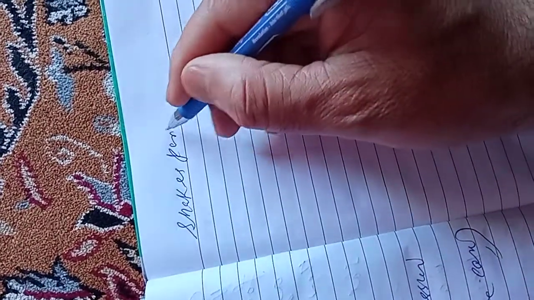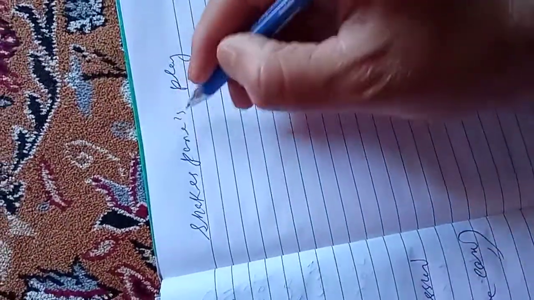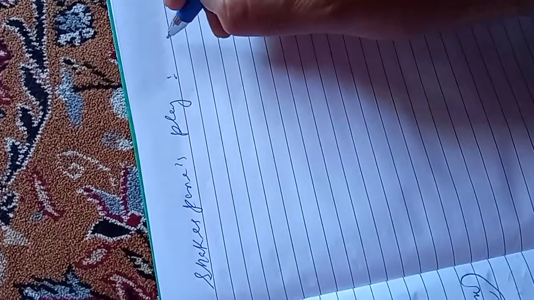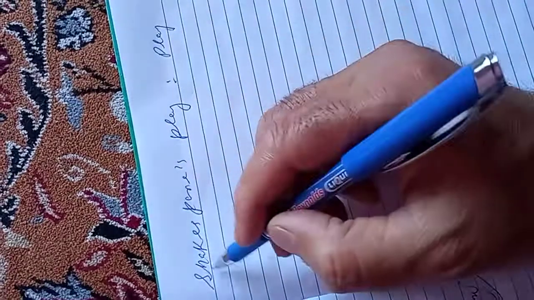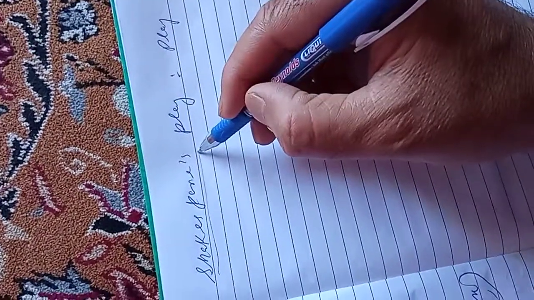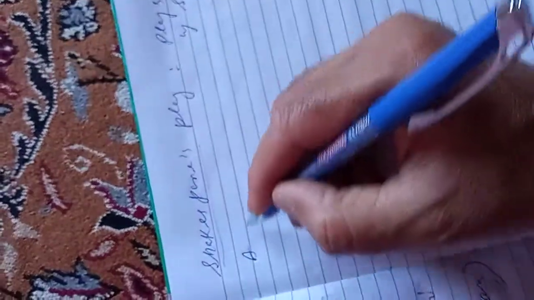Shakespeare's plays. These are the plays written by Shakespeare. Here Shakespeare is used in the possessive case. Plays written by Shakespeare. Okay. Second, a mother's love.